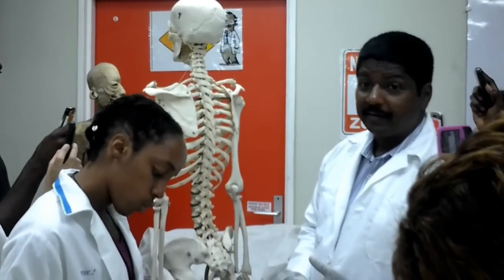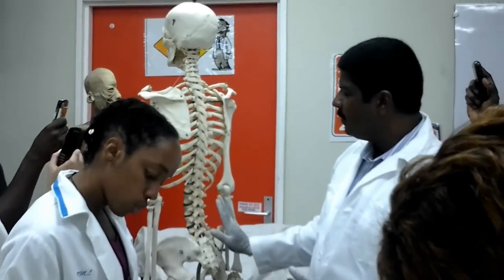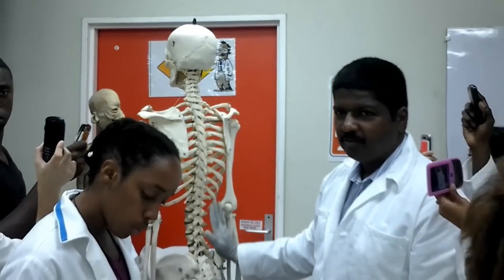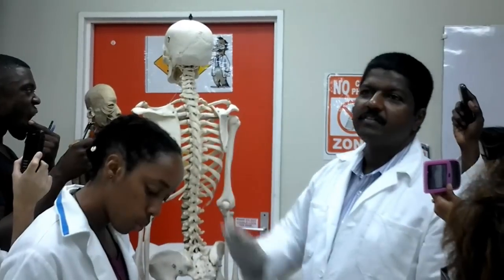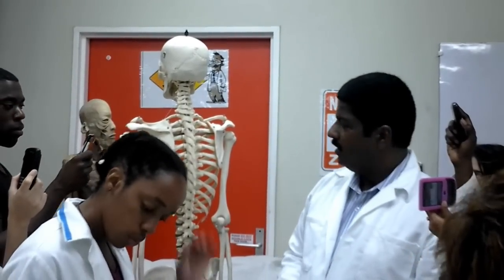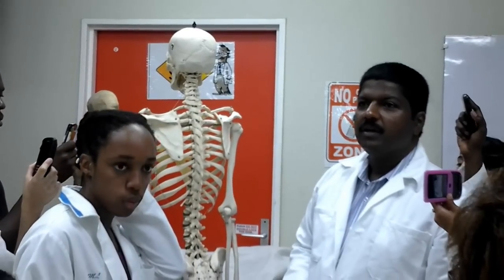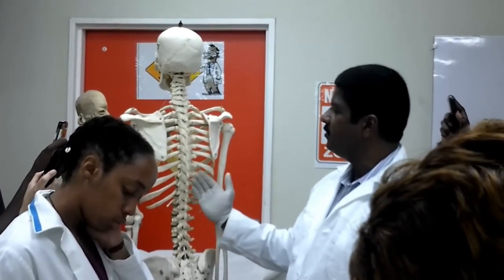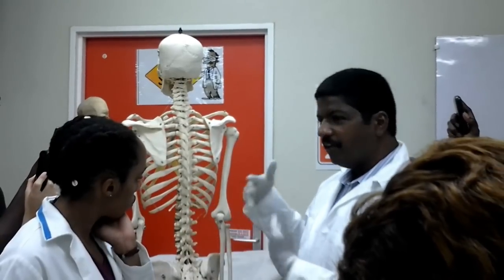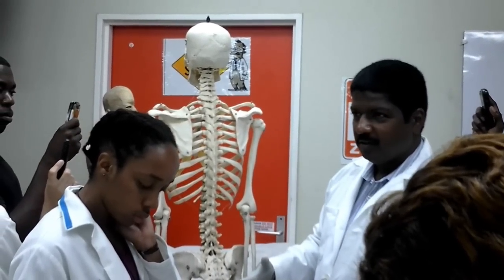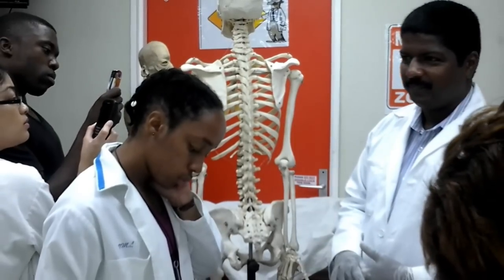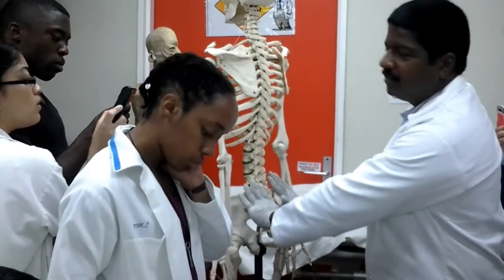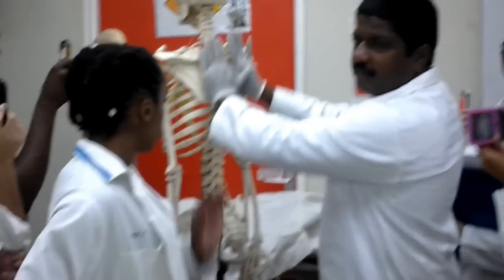One is called erector spinae. From the pelvis till the skull, this muscle runs along the vertebral column on either side. This is called erector spinae. It goes all the way from the lower part of the trunk upwards to the skull, becoming very thin. Okay, this is erector spinae.